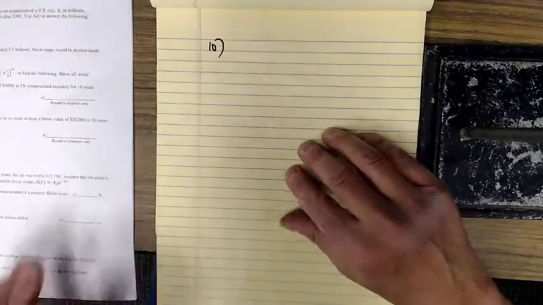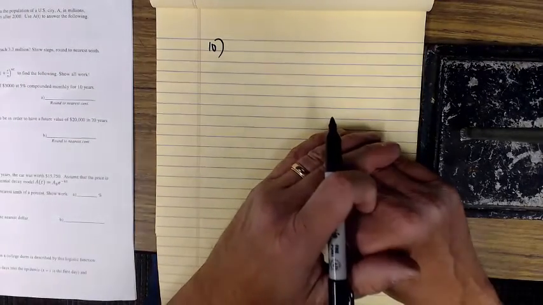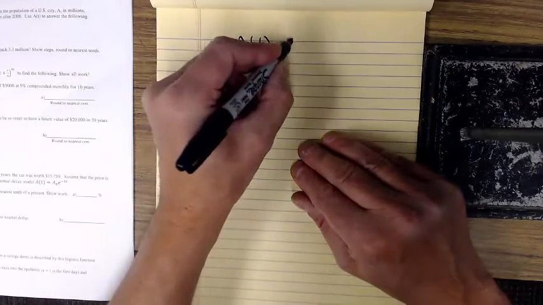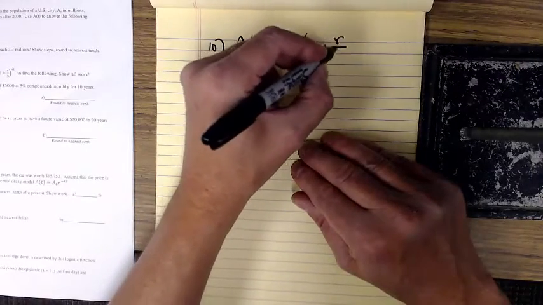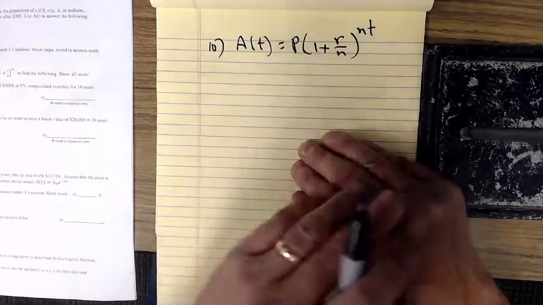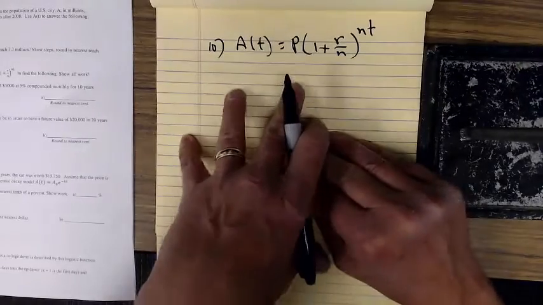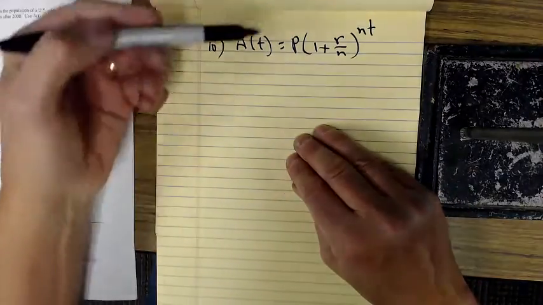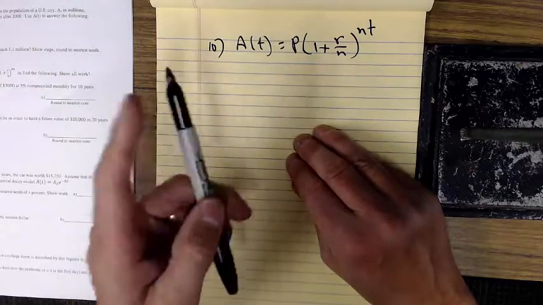Okay, so now on to question 10 on the practice test. We are going to use the compound interest model, A of t equals P times 1 plus r over n, to the nt. Before we do this, we've practiced this on our homework and we know what everything stands for. But if we don't, I'm going to talk you through what everything stands for.